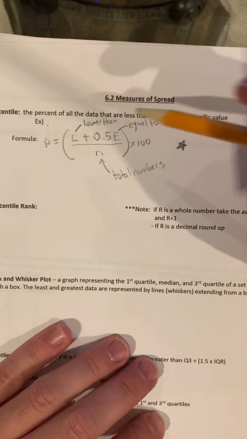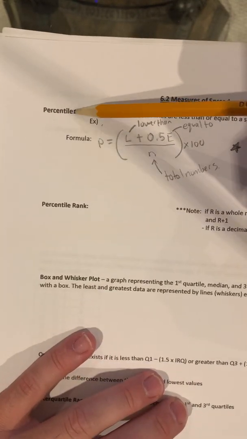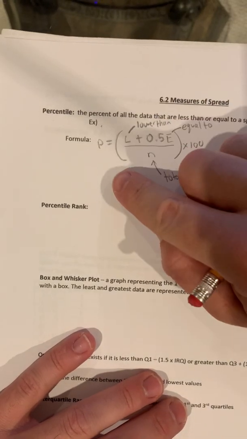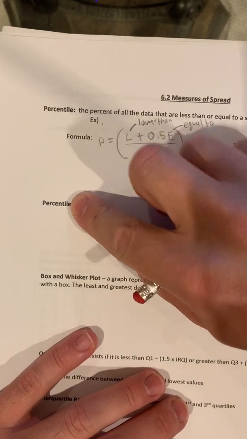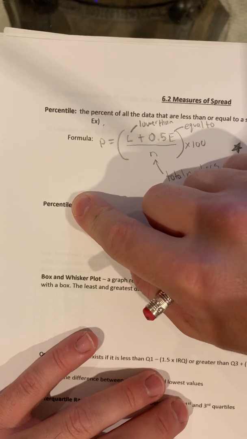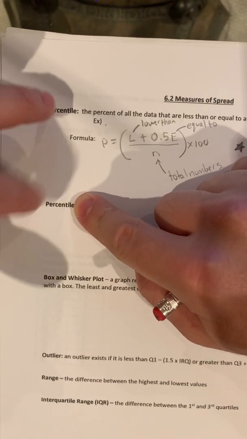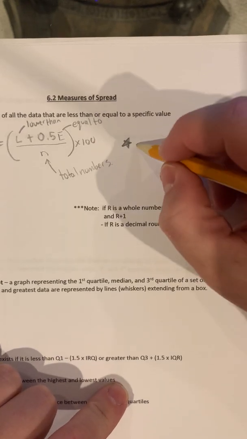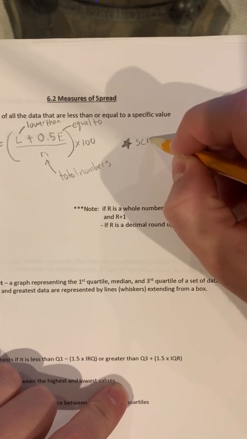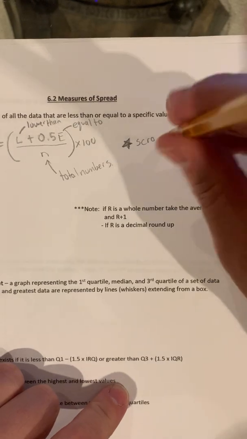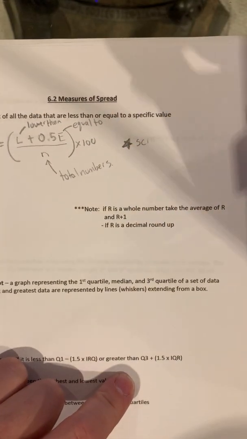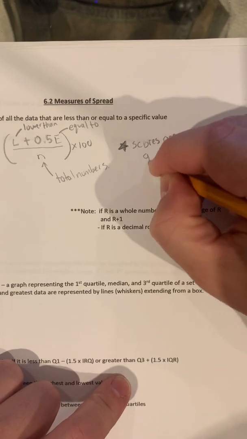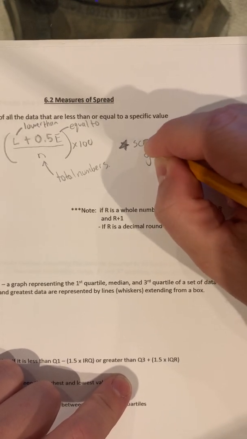Sometimes it gets confusing between percentile and percentile rank, because the textbook sometimes leaves out the word rank. They'll say calculate the percentile, and then you have to figure out which formula to use. If they give you scores, use the percentile formula; I'll show you with an example.